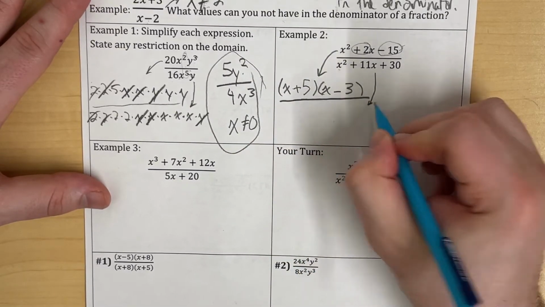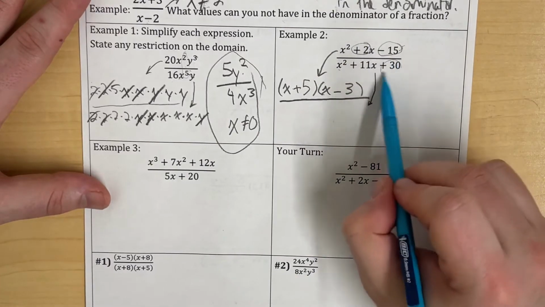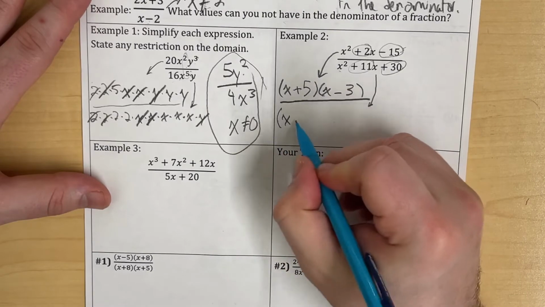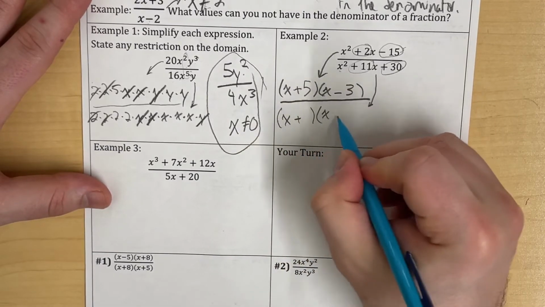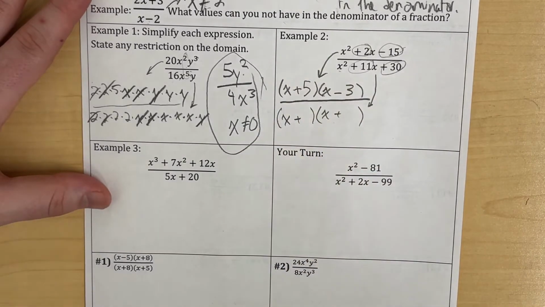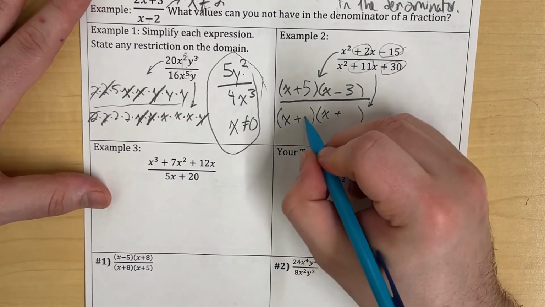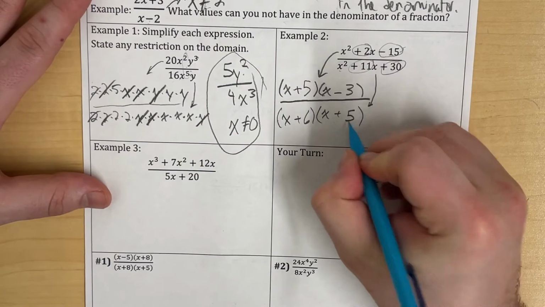Underneath of it, I can have my denominator. Look at your product is going to be 30, where their sum is 11. So I can have x plus and then x plus. And then I need two numbers multiplied together to give you 30, whose sum is 11. So I have 6 and 5.